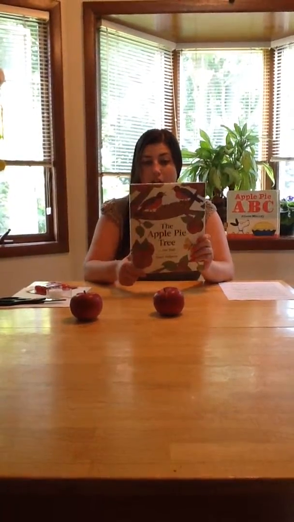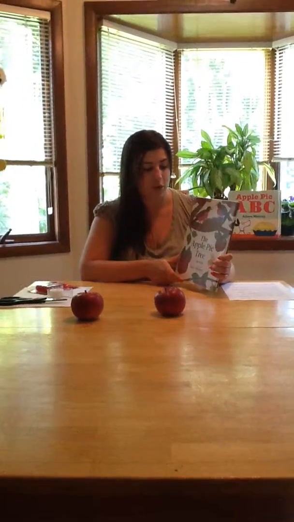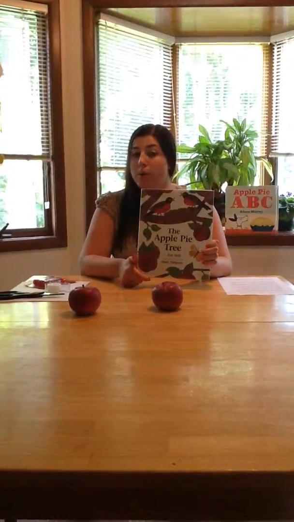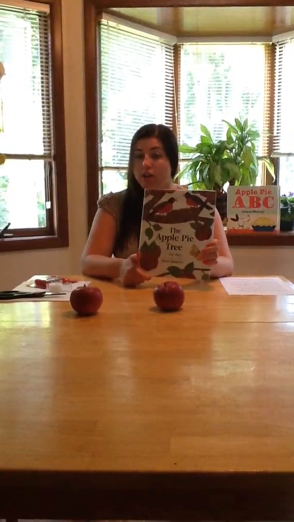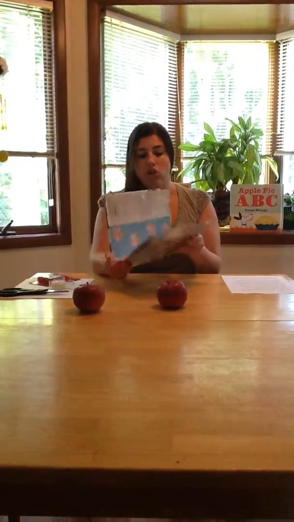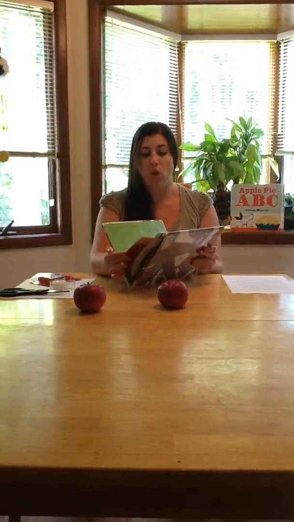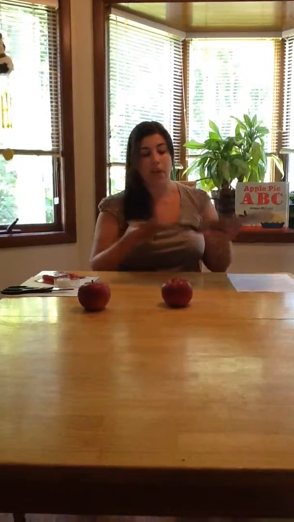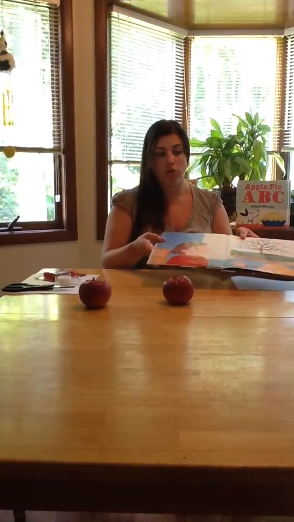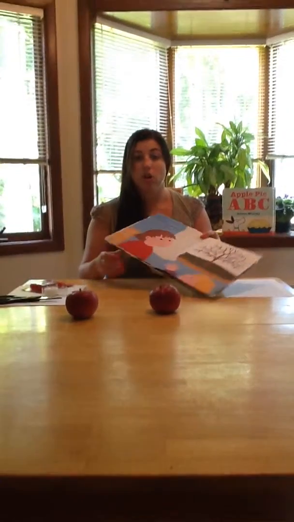After we've shared some examples, I will introduce the book that we are reading. I'll show the class that we are going to read The Apple Pie Tree and ask from the cover and from the title what they think this book is going to be about. I will use an Elmo or a projector to also illustrate this book for the class so all students can see. After I read the page, I'll put it under the projector so students can see the text and the pictures close up.